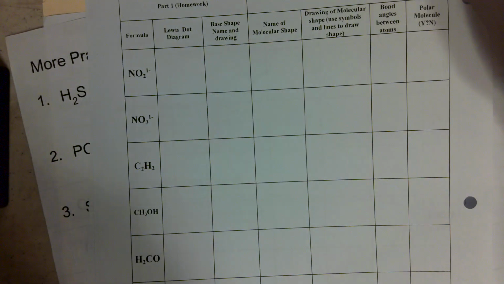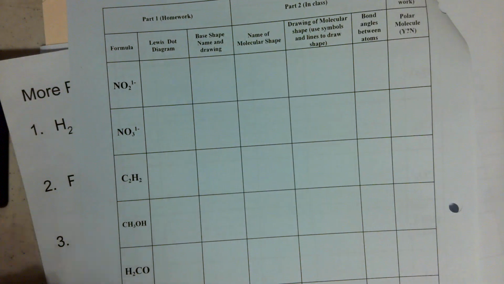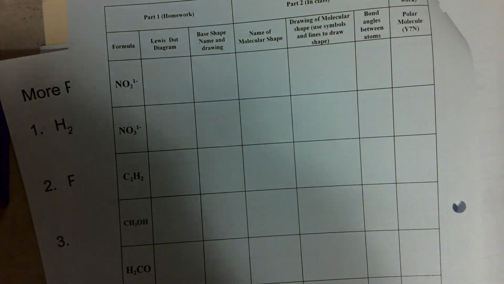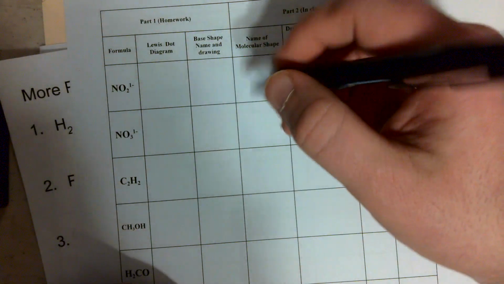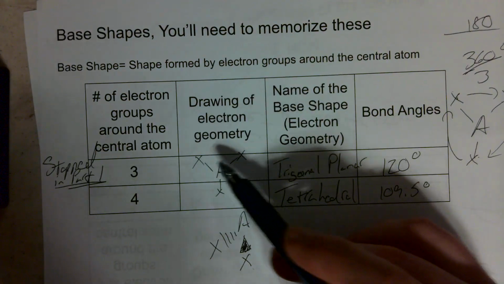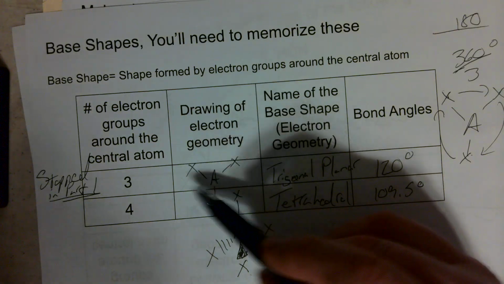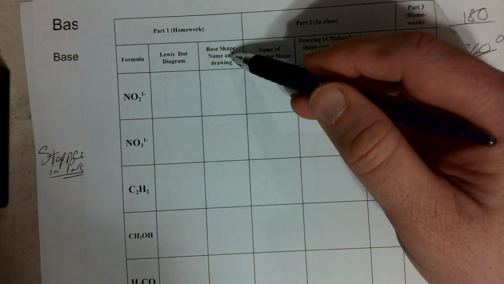Just 2 pages. I know too, we just did that one as well. So I want you to work through these and just determine the base diagram. Oh, you can't see it. The Lewis dot diagram and also the base name and the drawing. So I'm asking you for like the A and the X structures that we did on the previous one. So this is what I want you to do. I want you to take this drawing and I want you to put that here in your base shape for the name and the drawing.